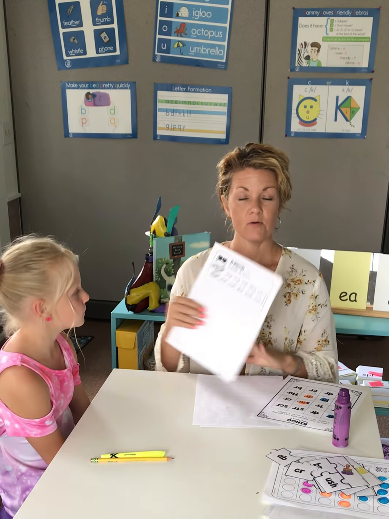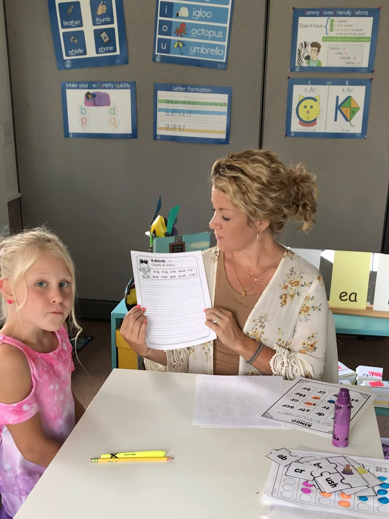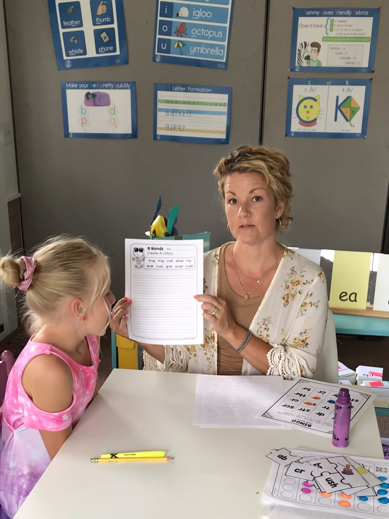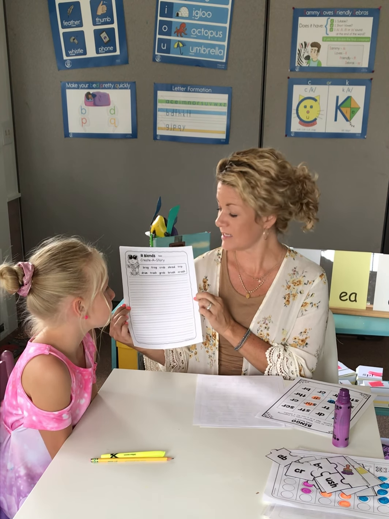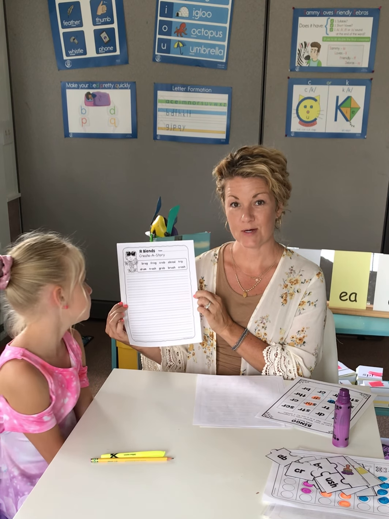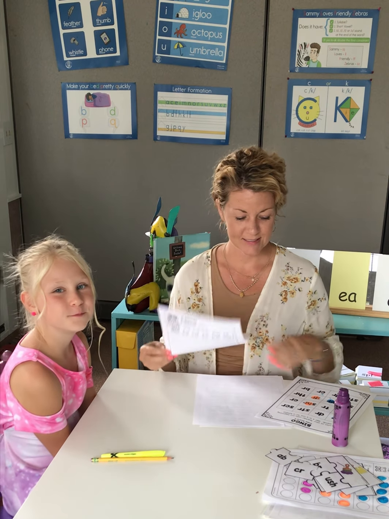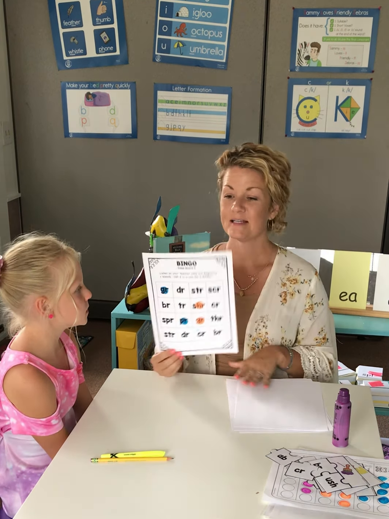And then there is also a creative writing piece. So the student would choose as many words from the word bank that contain R blends as they could and create a story of their own using those words. And then the last activity is an extension activity.